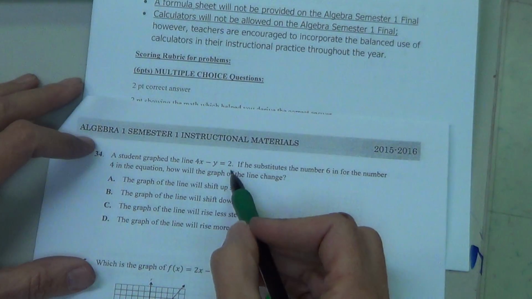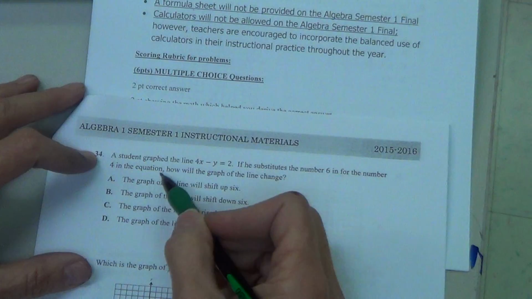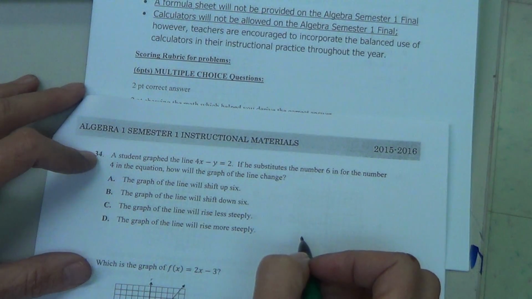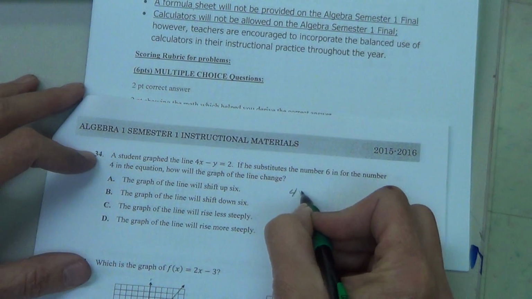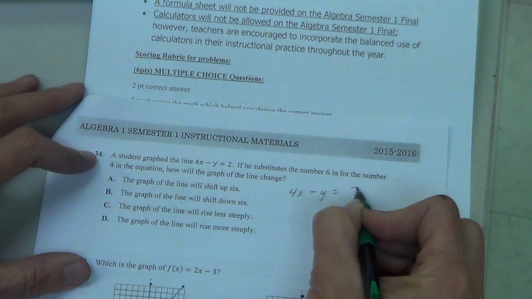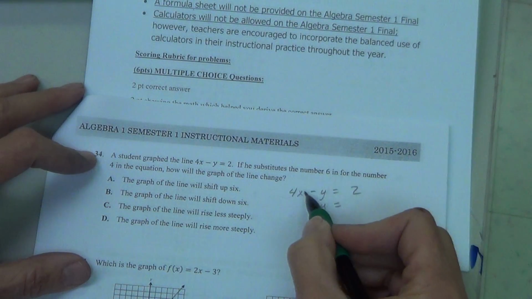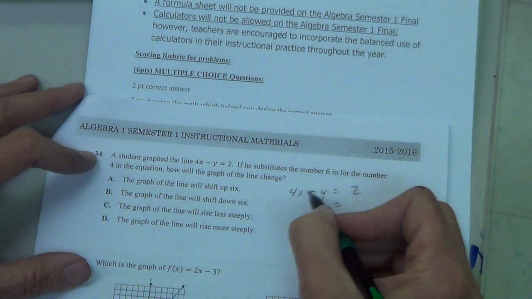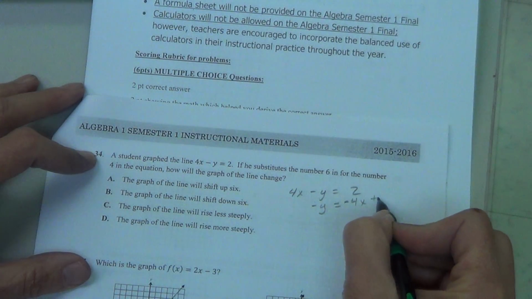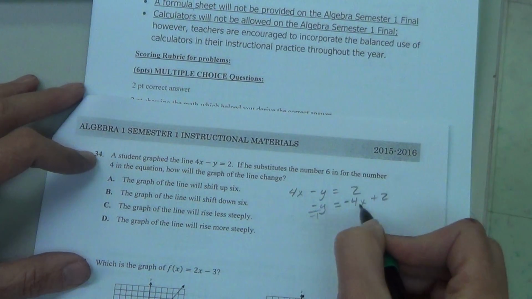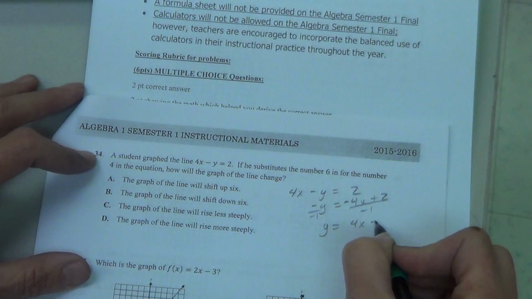A student graphed the line 4x minus y equals 2. If he substitutes 6 in for the number 4, how will the graph of the line change? Well, let's take this. We have 4x minus y equals 2. Get it into slope-intercept form. I'm not going to step through every step again. You bring the 4x across. That would make it a negative 4x plus 2. Then divide by negative 1. Distribute it. Y equals 4x minus 2.